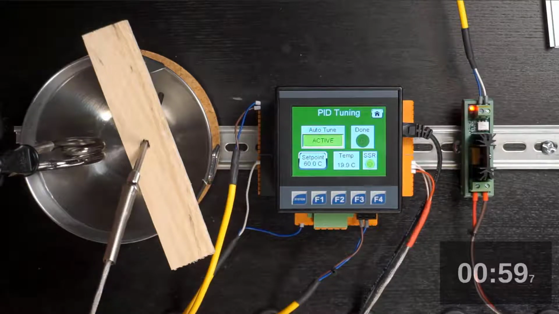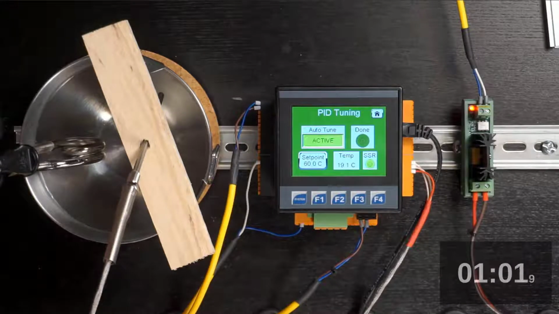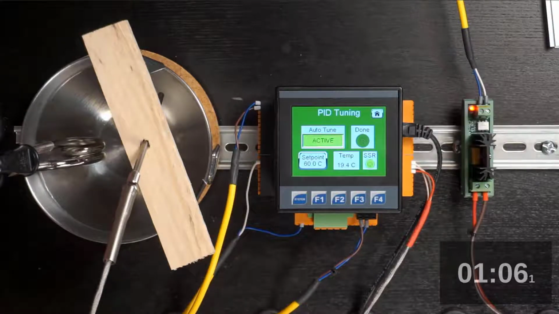Now, as you can see, the temperature has started to move. It takes a little bit of time, of course, for the heating to start to the point where we can measure the temperature, but now the temperature is moving. So I'm going to go ahead and let that run, and while it does, I'm going to try and put our tuning screen on display here.